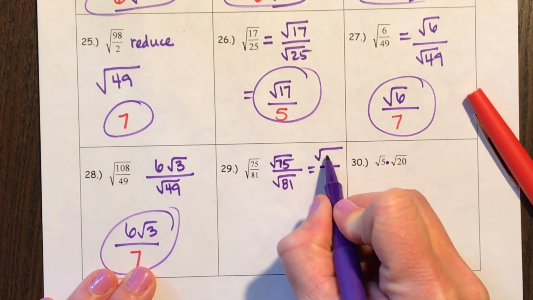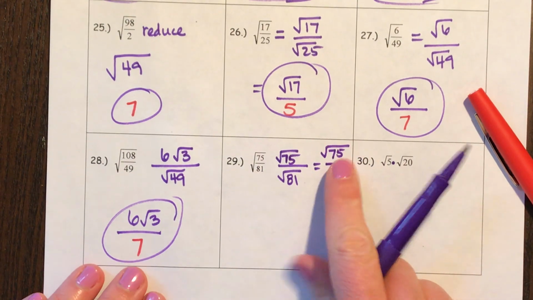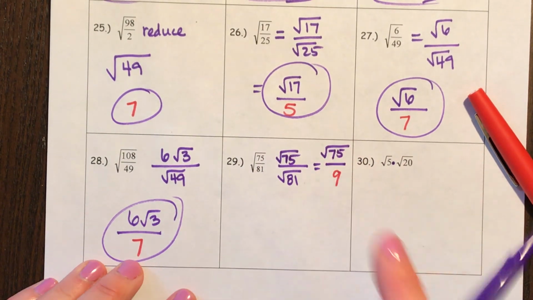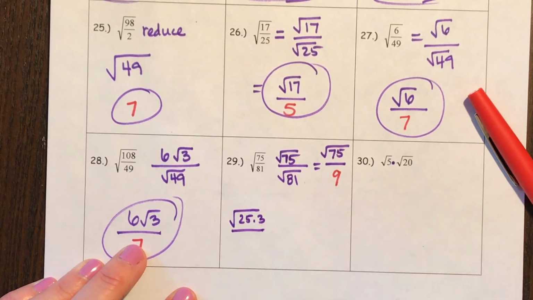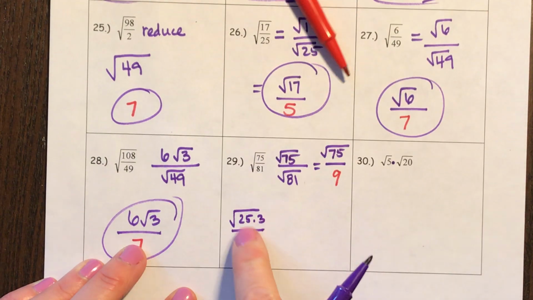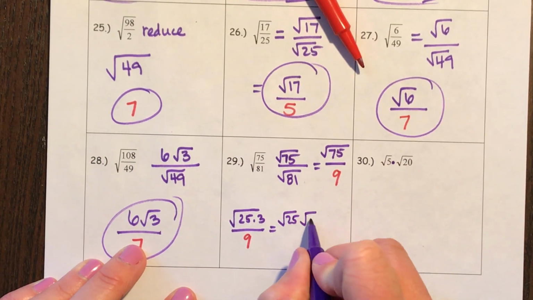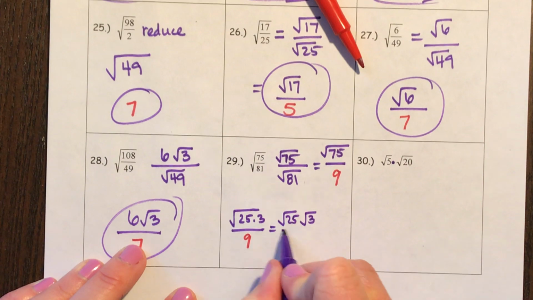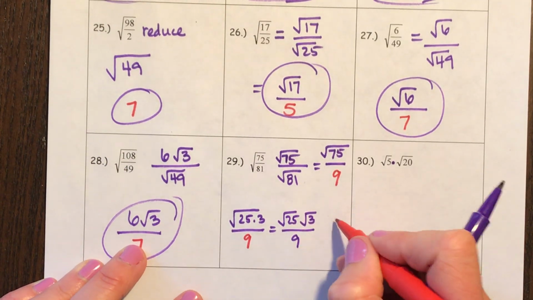And let's talk about how we can simplify the square root of 75. What perfect square goes into 75? 25 goes in. So I'm going to split these up, square root of 25 in its own radical sign, 3 in its own radical sign. And now I'm going to simplify this square root of 25 as 5.